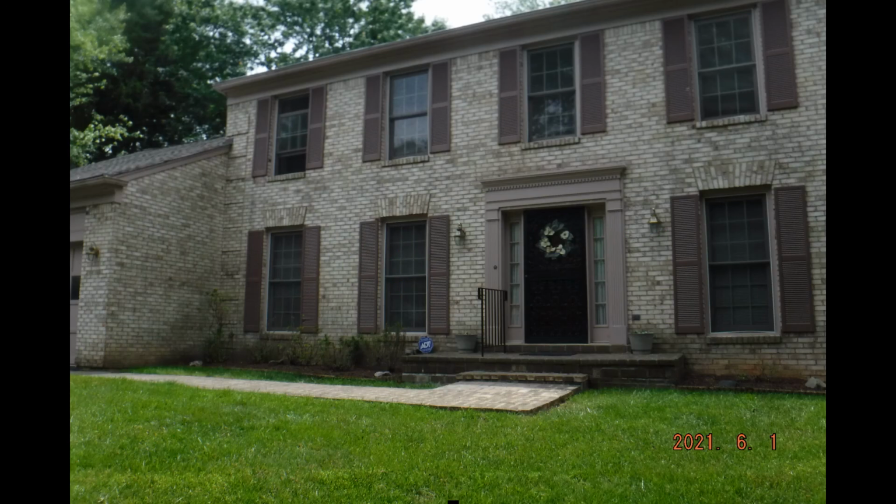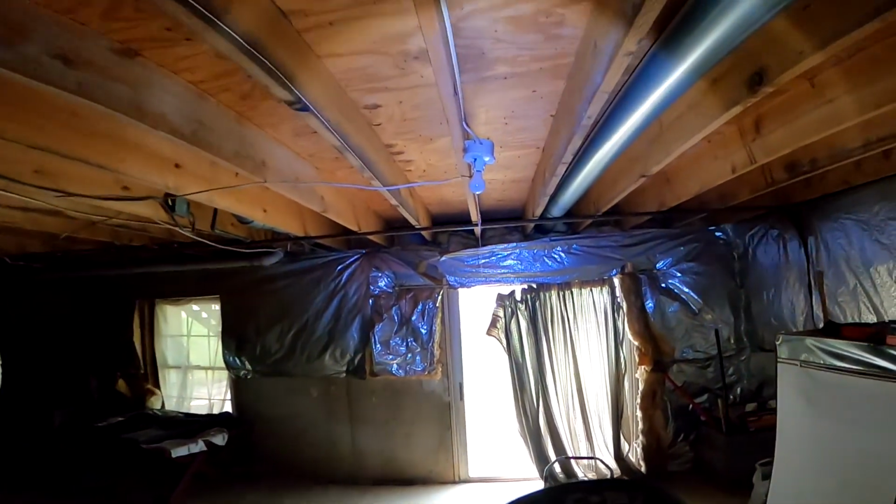Hi, Mr. and Mrs. Williams, your basement. The first thing I wanted to do is just give you a spatial relationship between the overhang on the other side of the door and the foundation wall.